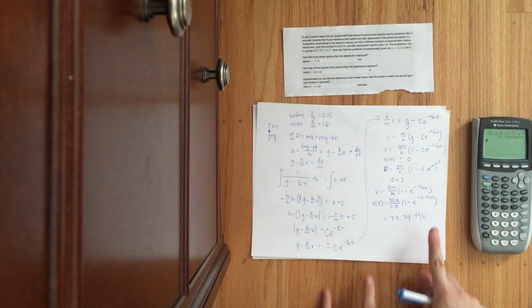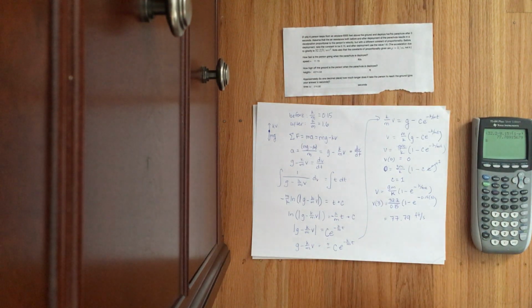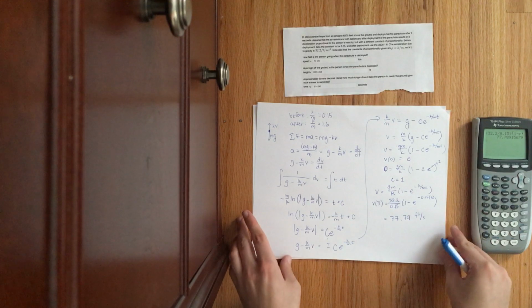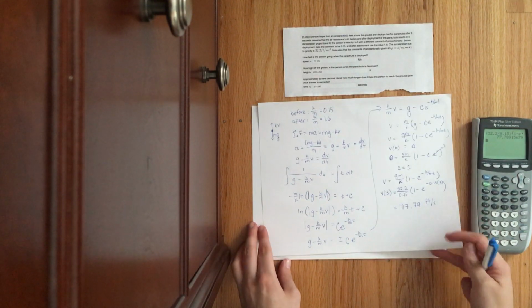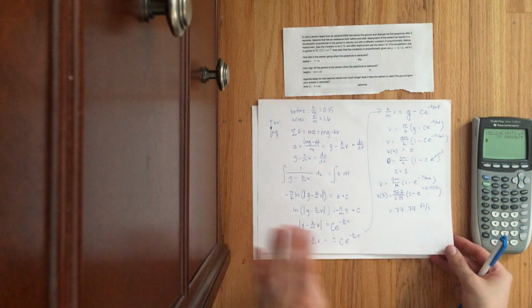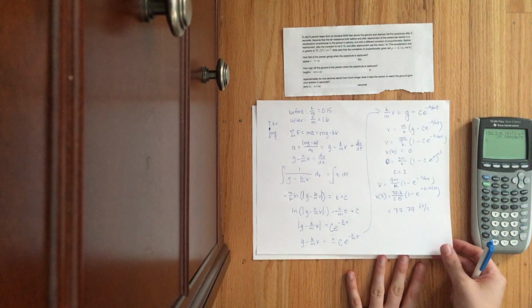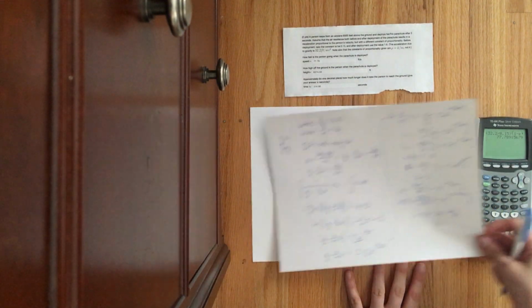So this is the speed that the person was going when the parachute was deployed. That's the answer to part A. Now we're going to move on and find the answer to part B. When we need this work later, then we can come back and look at it, but right now I'm going to take it off the screen.